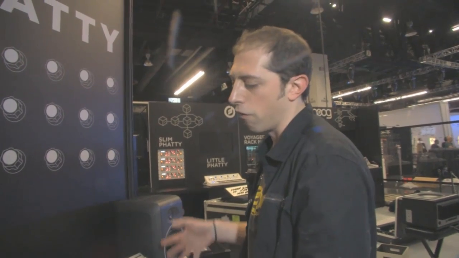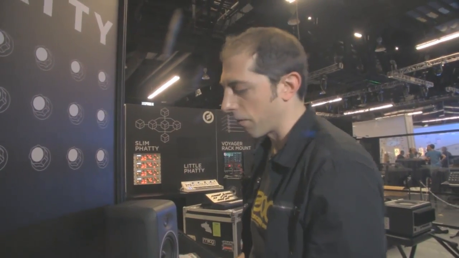So that oscillator 2 beat frequency really opens up a range of phasing, beating, slightly detuned sounds that are so much more playable than they would be on another synth. So that's been a revelation for me as I've been getting in here and designing sounds. I really like that new feature.